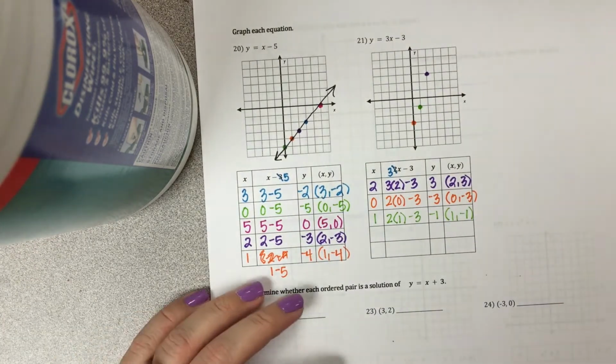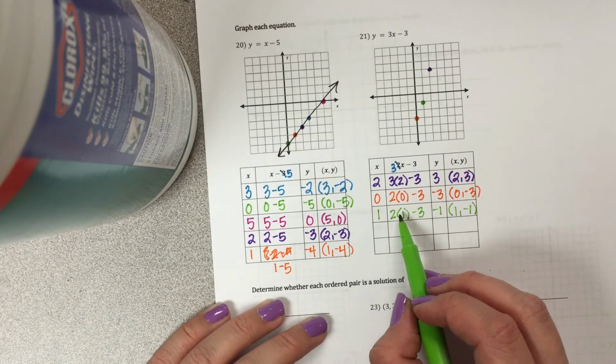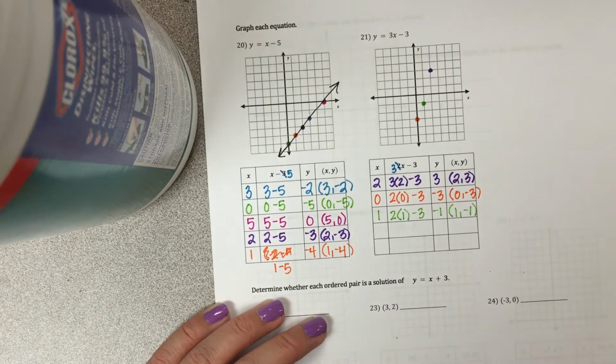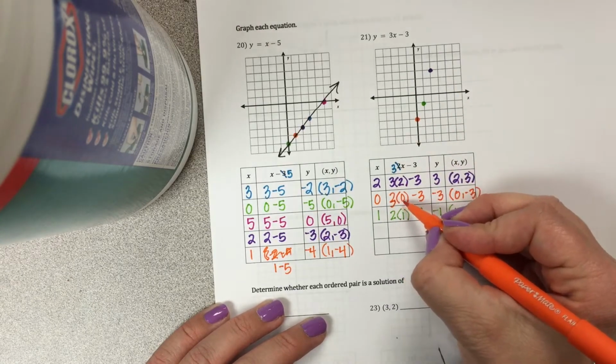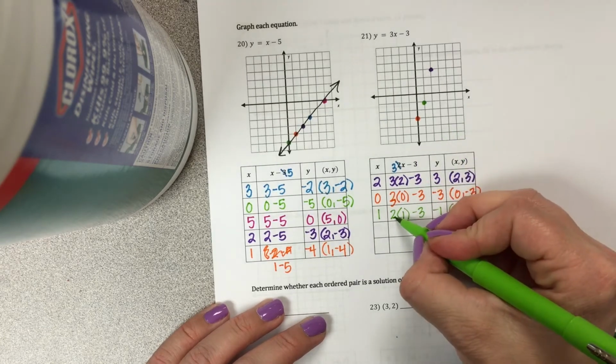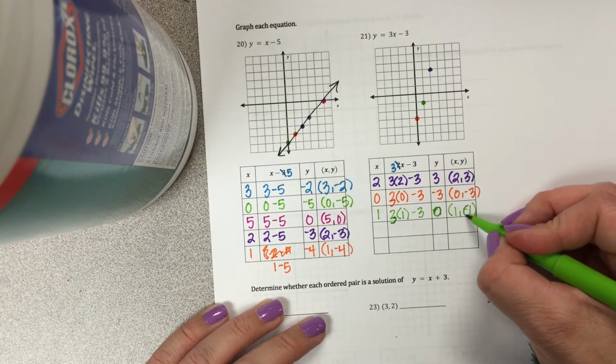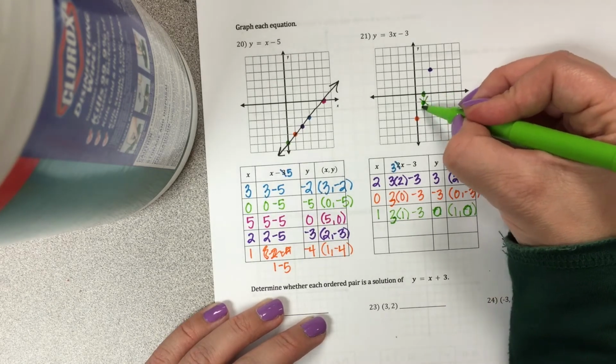Wait, I did make a mistake. Here was my mistake. This is my bad. This should have been 3 times 0, which is still 0. So here, this should be 3. 3 times 1 is 3. 3 minus 3 is 0. So 1, 0. So that one is wrong.